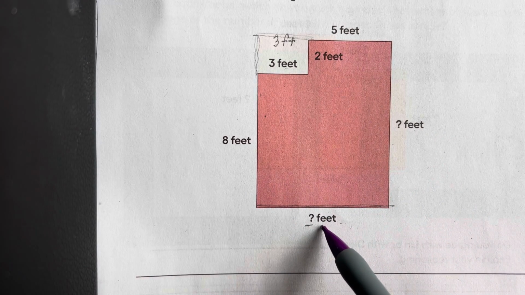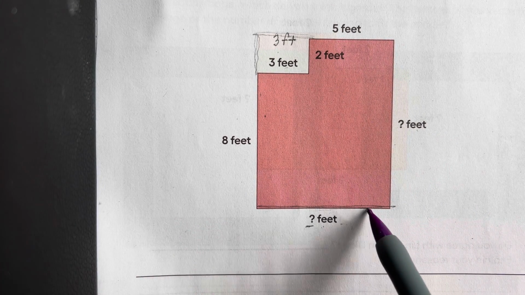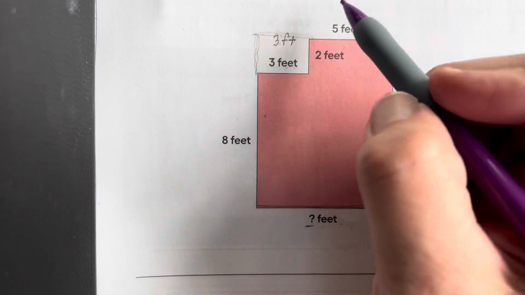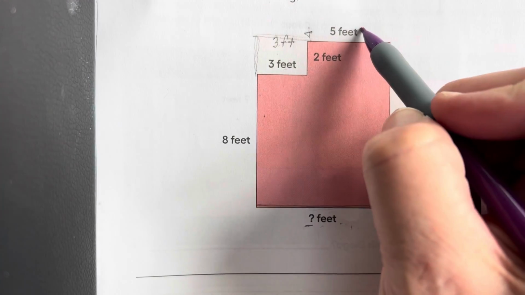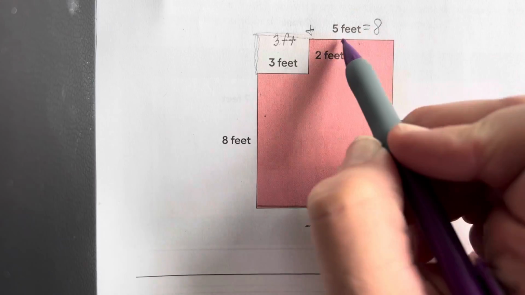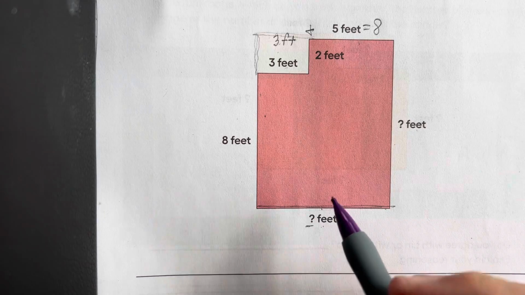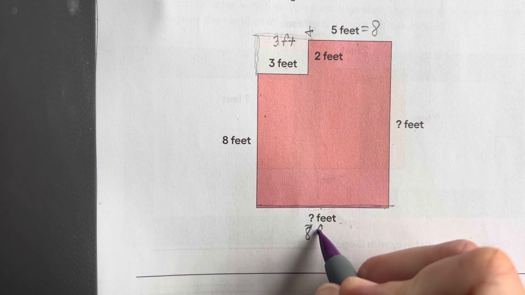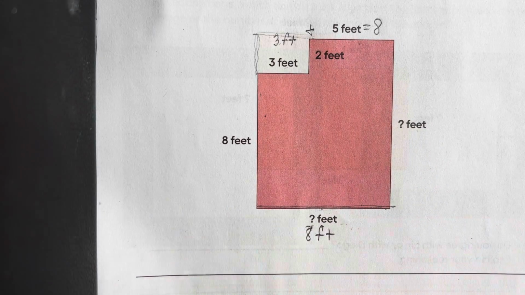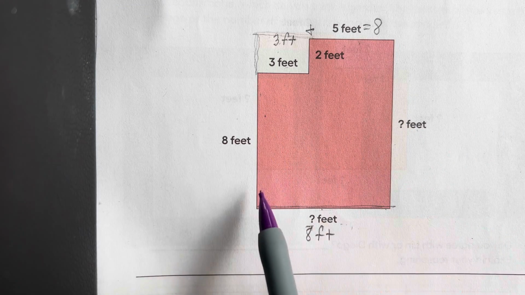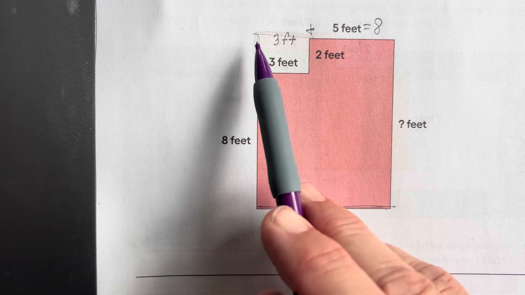Let's look over here. If this is the total of the opposite side, I need to take this side and this side. Add them together, I get 8. That tells me the measurement all the way across. If this is 8 all the way across, then this has to be 8 all the way across. So I have 8 feet right there. Let's do the same thing on this side. The opposite side is 8, but that's not the whole thing. We have this little part up here.